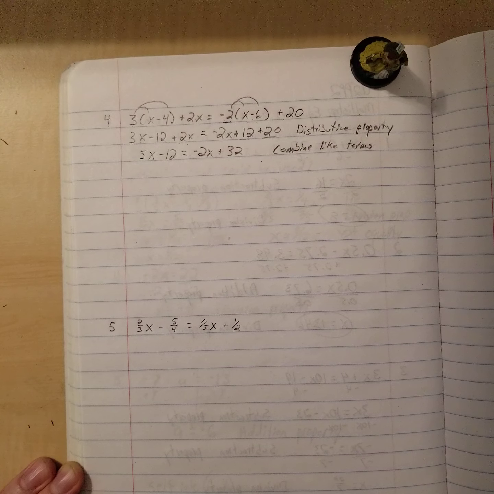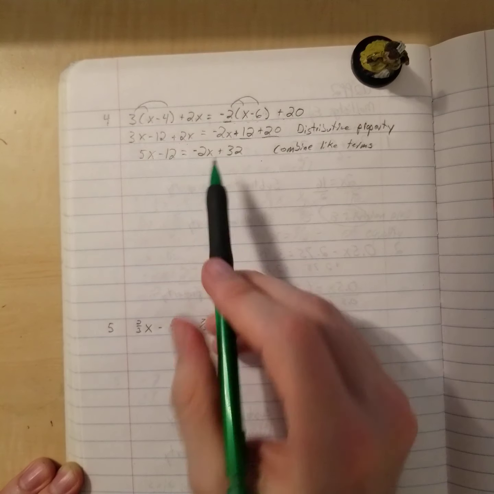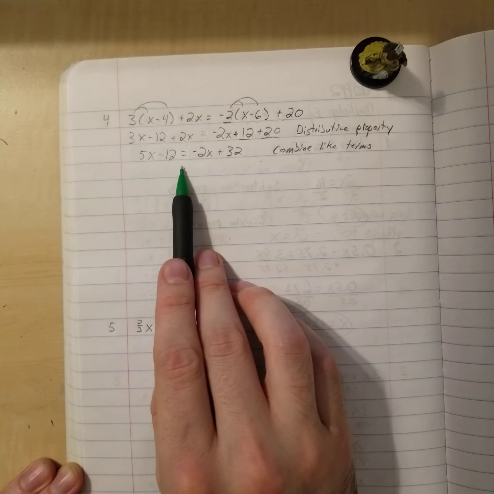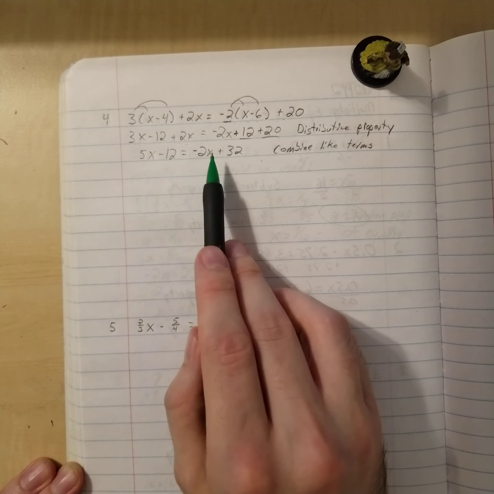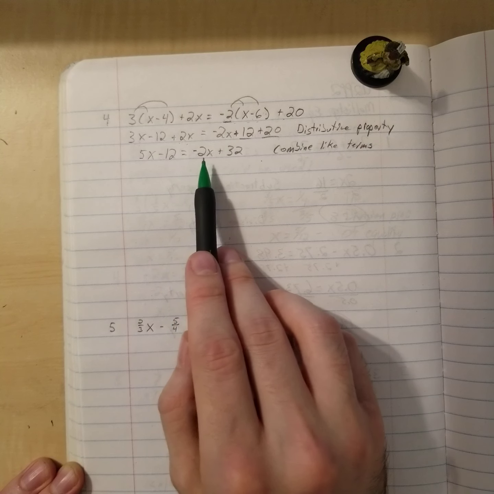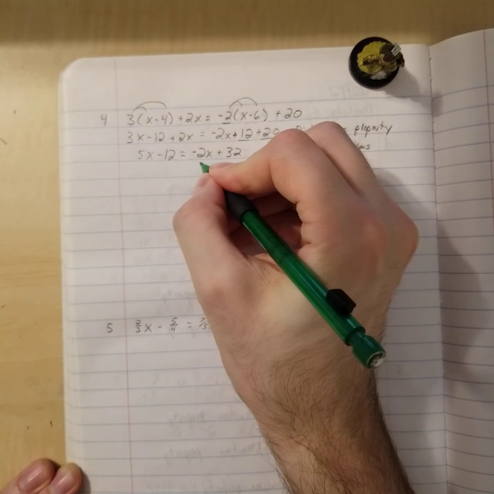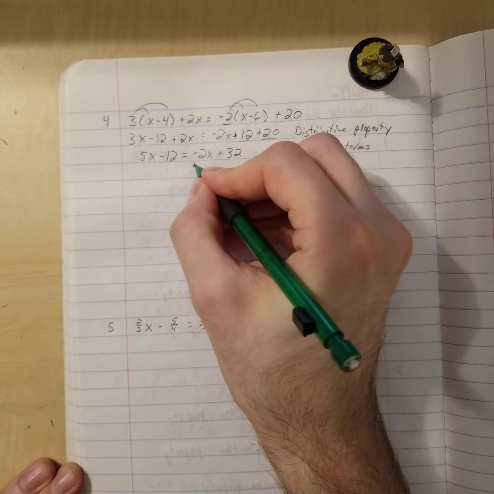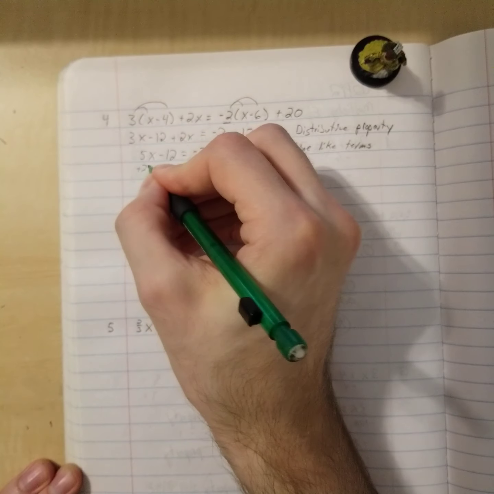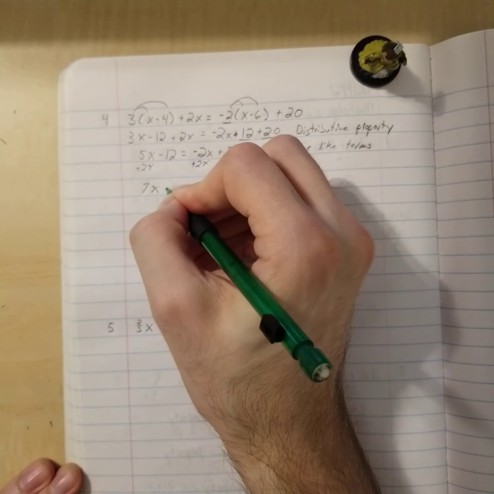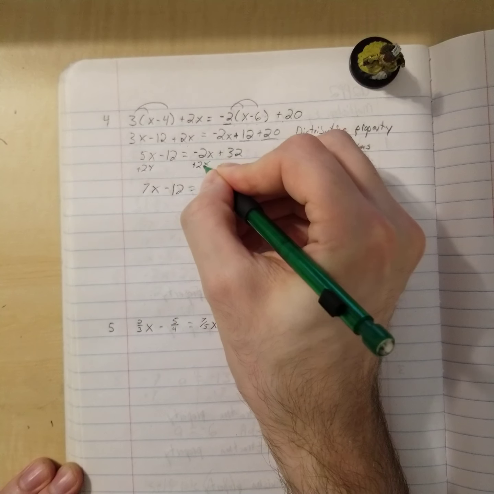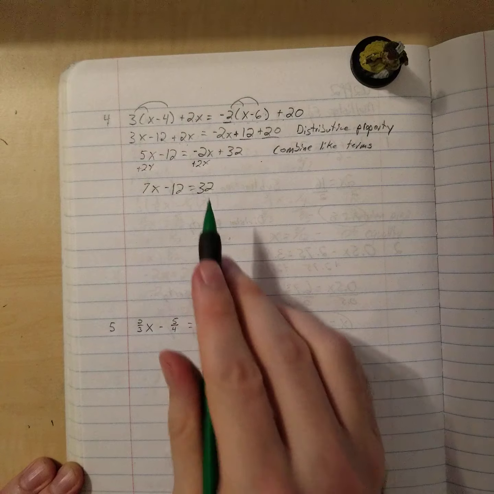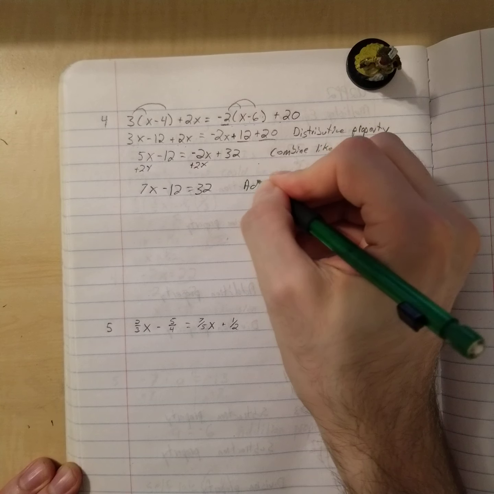All right, now we have all the like terms combined. We can start using our properties of equality, inverse operations, to start eliminating some of these terms that we don't want. I like to have my x terms on the left, my numbers on the right, which means I need to eliminate any x terms I see on the right. I see this negative 2x. I need to eliminate that because I only want x terms on the left. The opposite of negative 2x is positive 2x. So I'll add 2x to both sides. That'll give me 7x. Negative 2x and positive 2x cancel out, and I'm left with just 32. I've added the 2x to both sides, so this is my addition property.